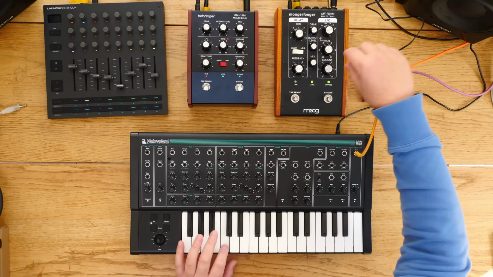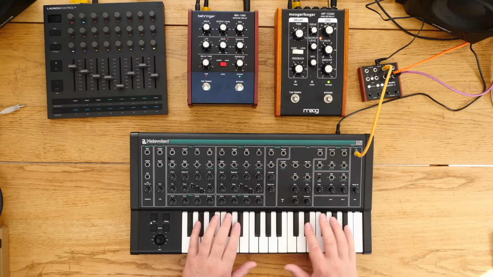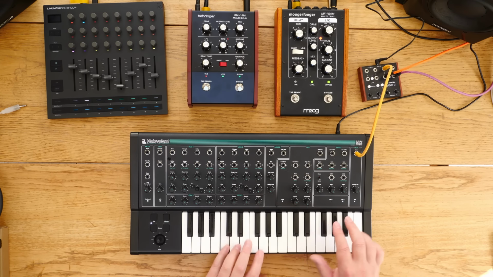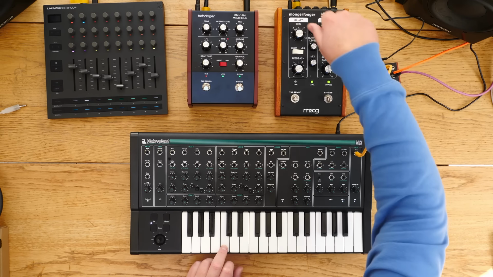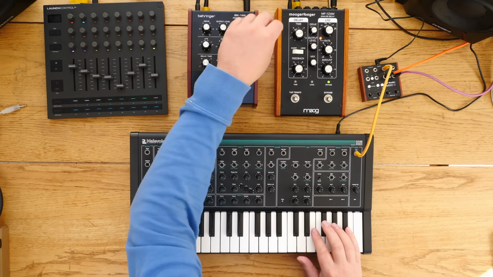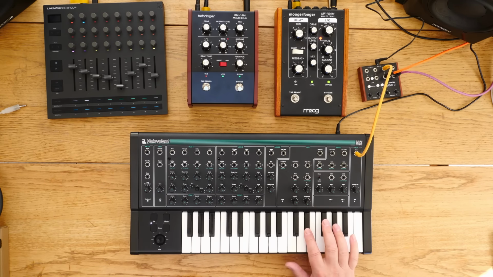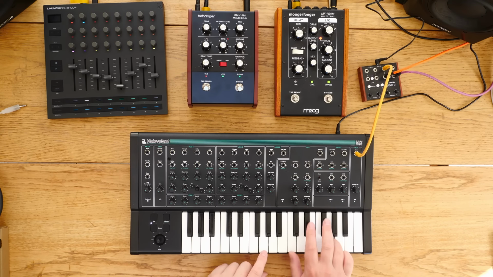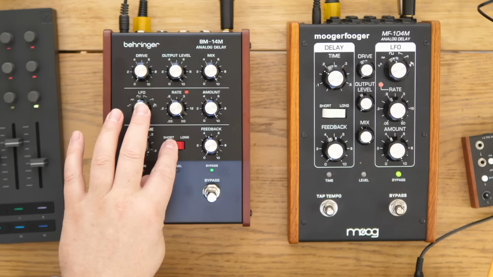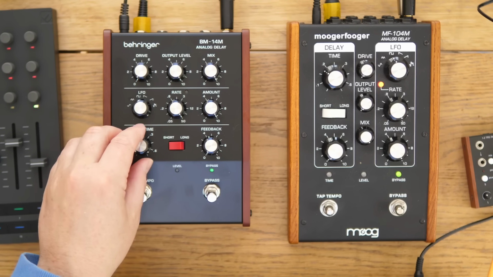Let's have a quick listen. Sounds brighter on the Behringer for some reason. Let's change the amount. Again, an equal amount of craziness from both of them. Slightly different tuning, which means they're not identical again. And then should we go to short and see what happens there?